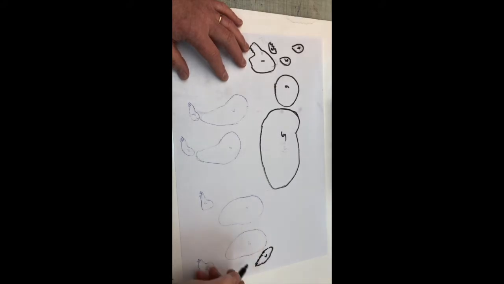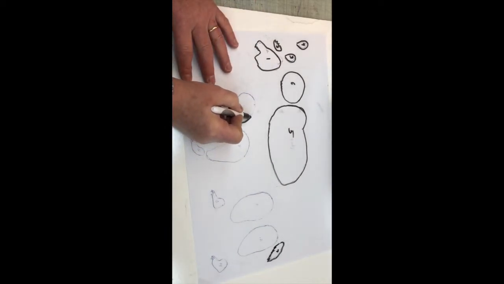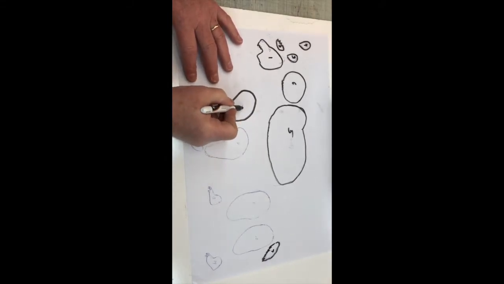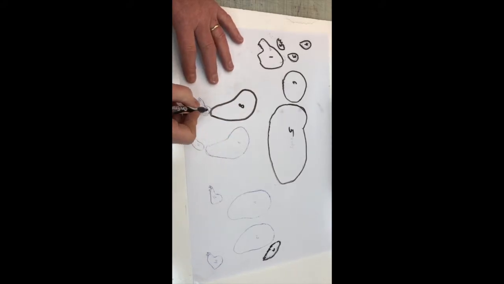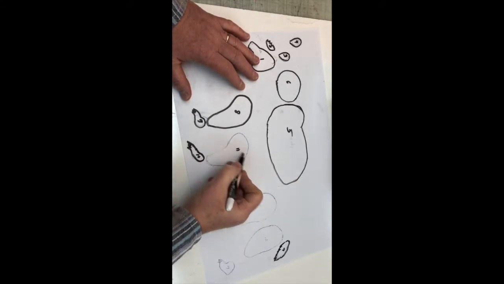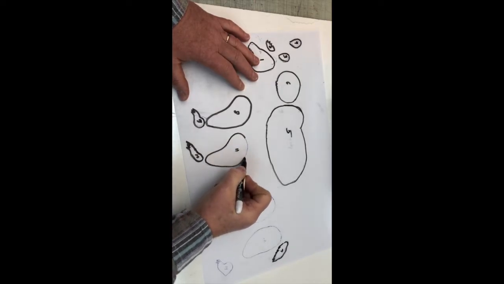This will be 7. Doing the legs, we'll do the upper leg here. The more parts you have, the more realistic it will actually be. This will be 8. Here's the foot. This will be 9. And over here, that'll be the other foot, 10. This will be 11. So far I have 11 parts.